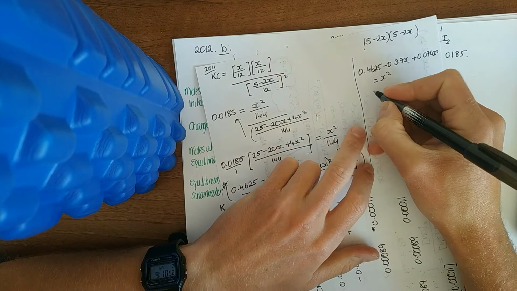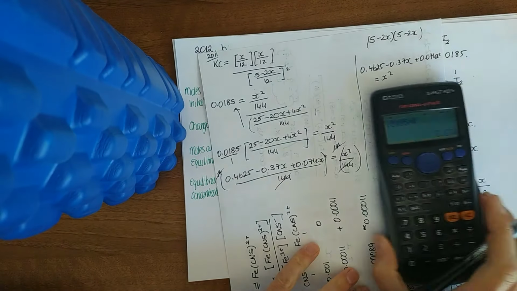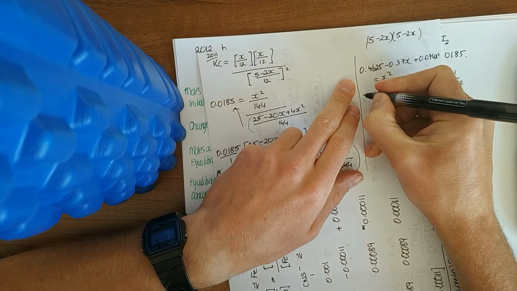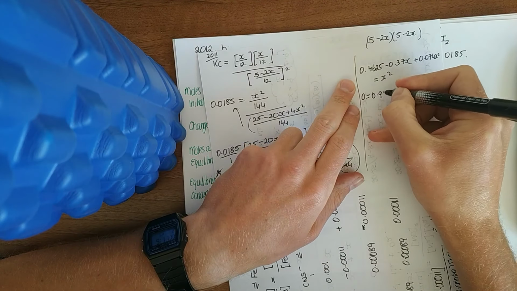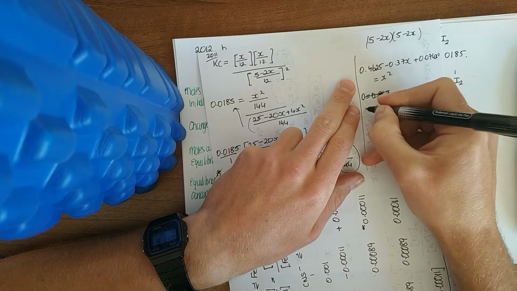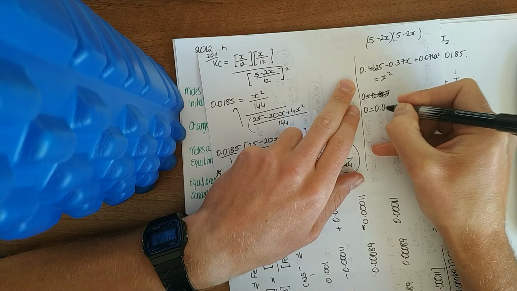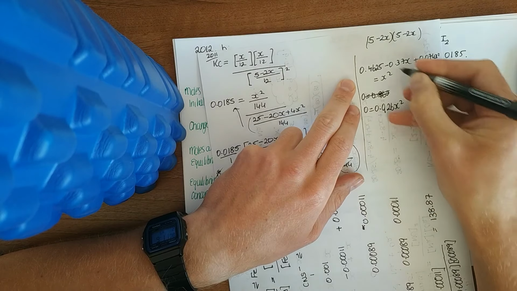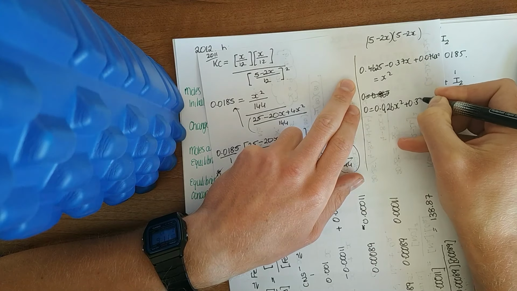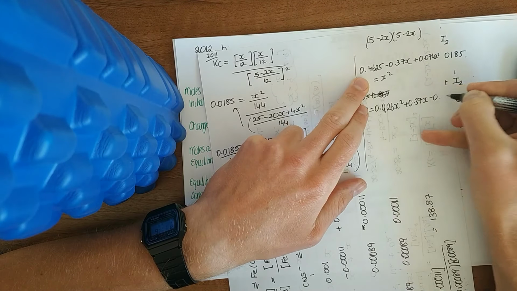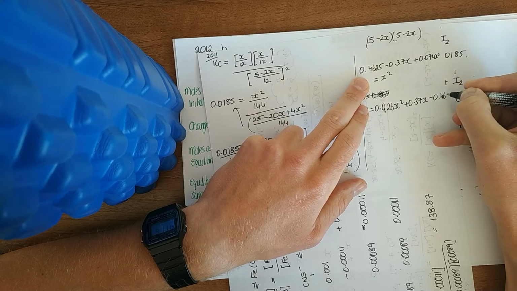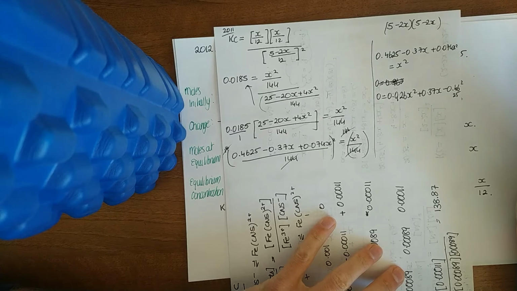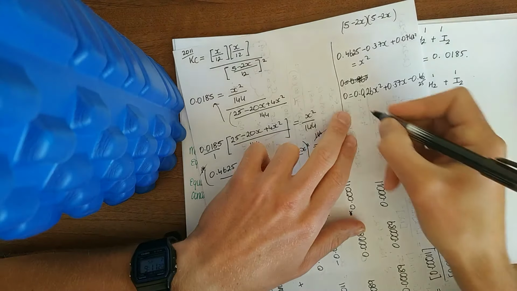Keep your x squared positive, I prefer, so 1 minus that. 0.926 x squared plus 0.37x minus 0.4625. Not looking hectic.